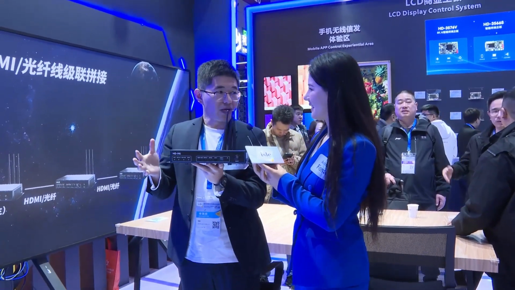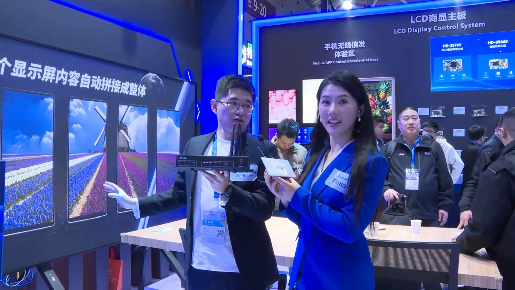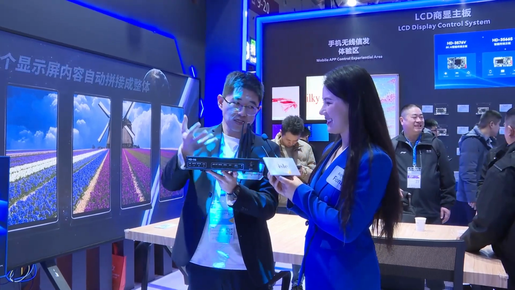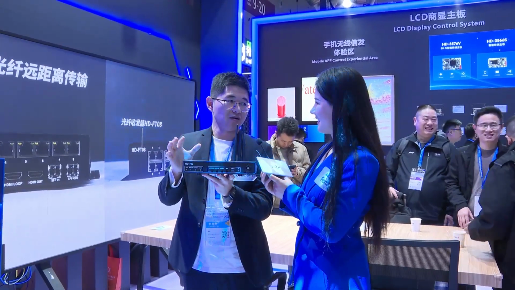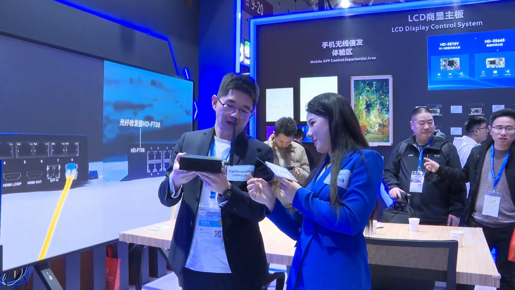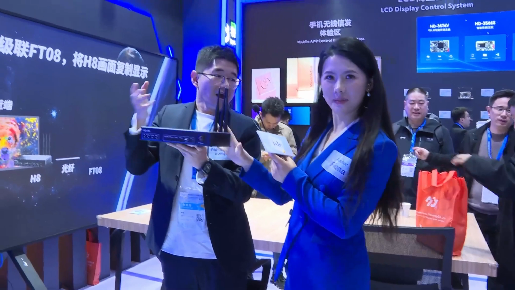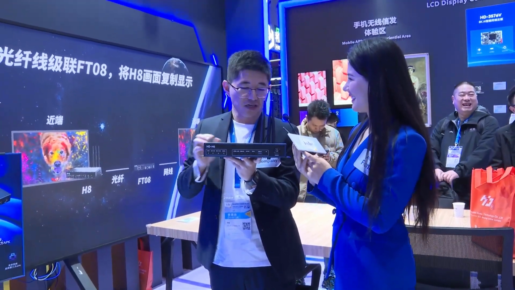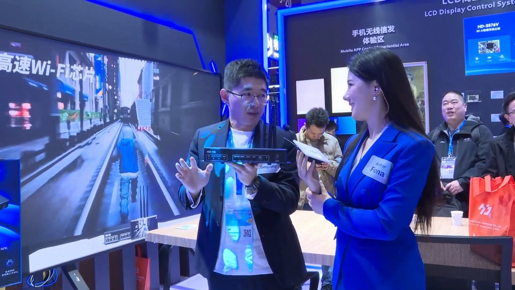In this solution, we use one device for the whole meeting display. Also this device supports other functions like screen projection and sharing. And the loading capacity of this device is 5.2 million pixels.